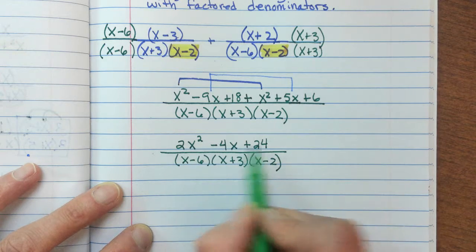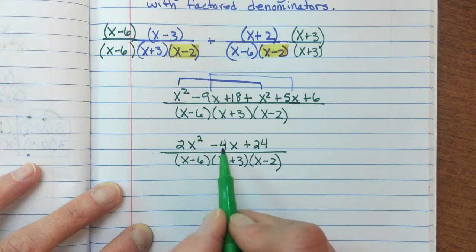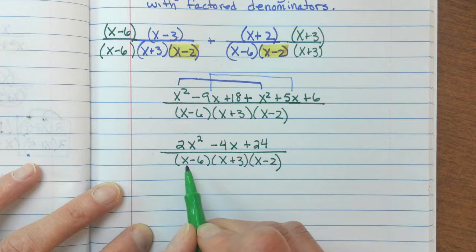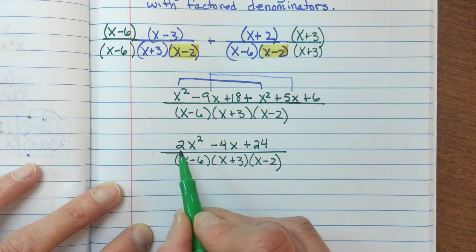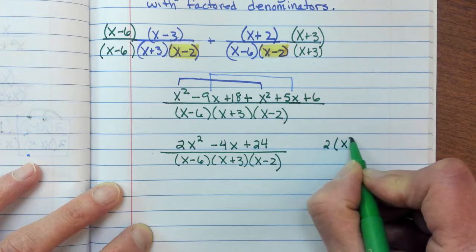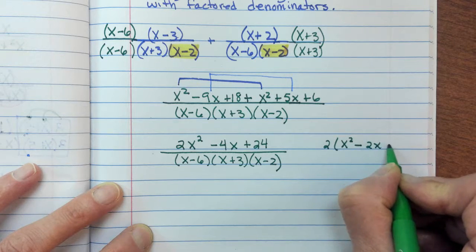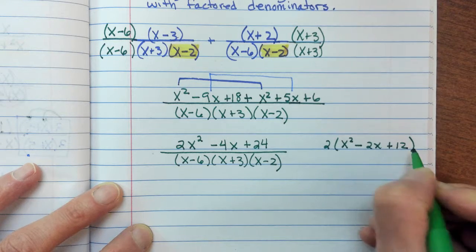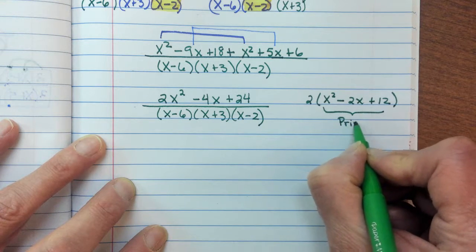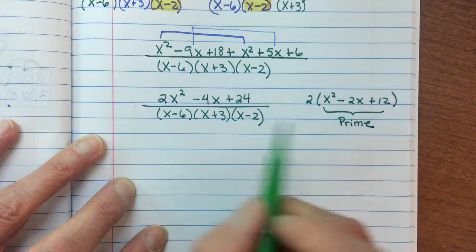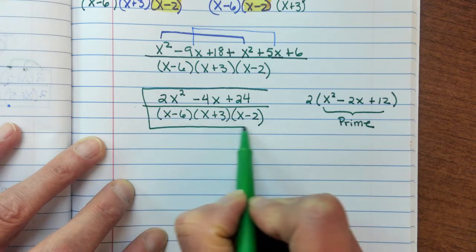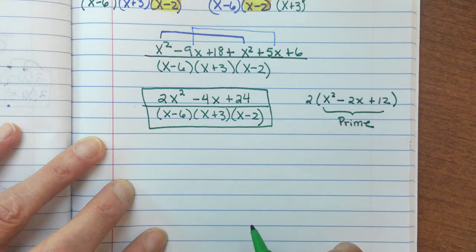So I could try to go ahead and factor that. They have a greatest common factor of 2, but there's nothing that would make that divide out to 1. And if I try to actually factor this, I'll show you. If I factor out the 2, I have x squared minus 2x plus 12. If I try to factor this, I see that this is prime. So there's no way I can factor it to divide anything out to simplify. So that means that this is my final answer.